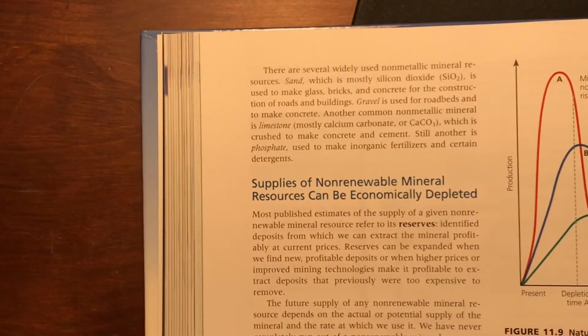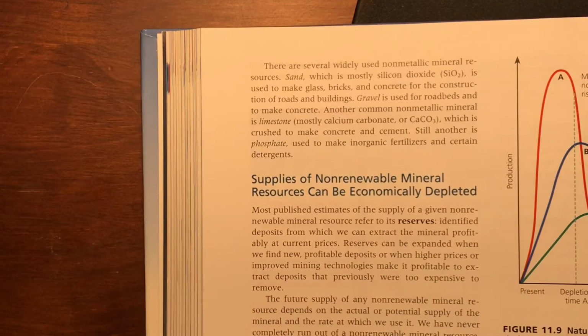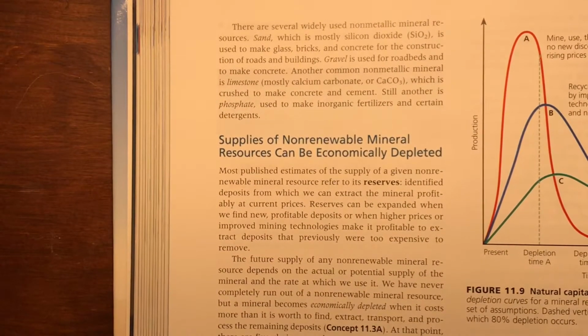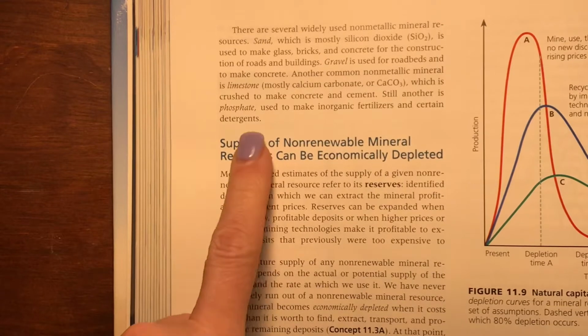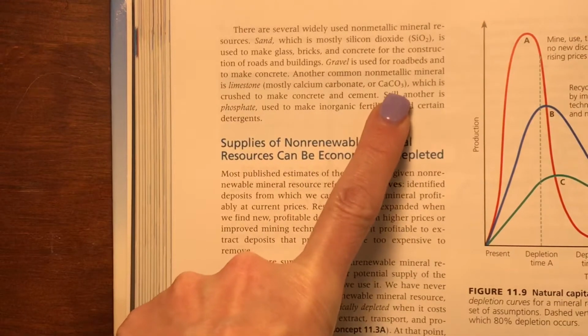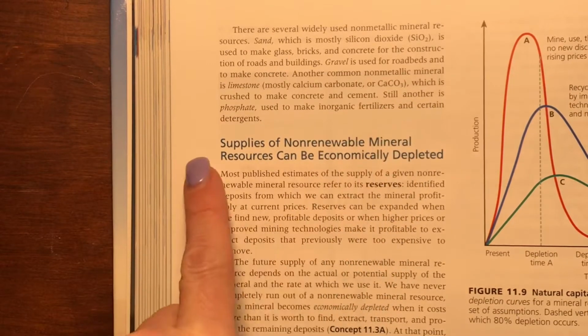We have sand, believe it or not, is a mineral that is mined. Gravel and limestone are two things that are mined rather extensively. Please do remember that the chemical formula for limestone is CaCO3. That's calcium, carbon, and 3 oxygens.